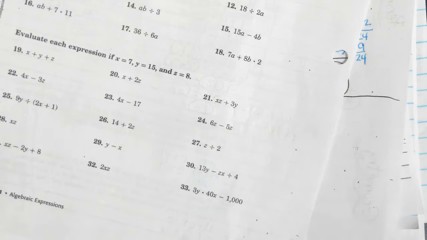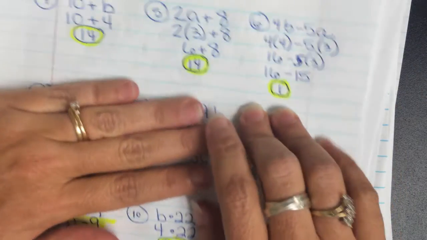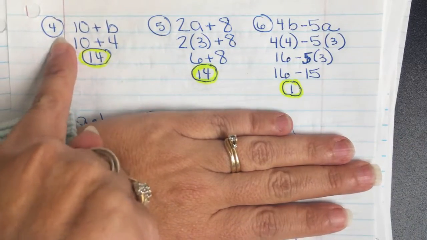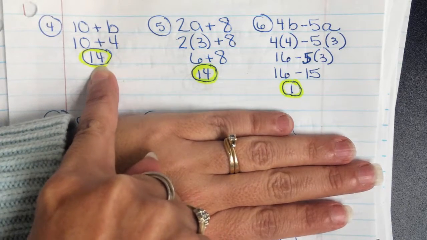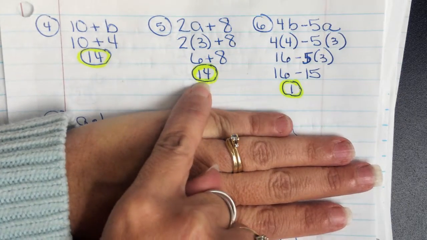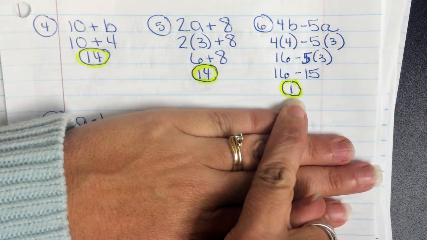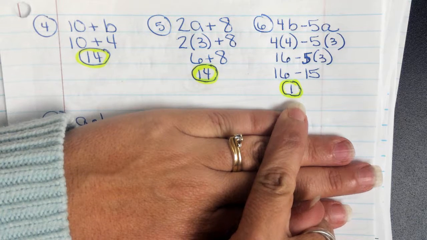one of the biggest mistakes that I've seen so far today, just to kind of give you a hint, is filling in the variable with the wrong number. So, as I go through these, it's not that I don't want you to ask questions. I want you to kind of see if you can find your mistake first. So, like number 4 here, B had to be 4. If you did 3, it's going to change your answer. So I had 14, 14, and 1. Anybody, any questions on those? 4, 5, or 6?